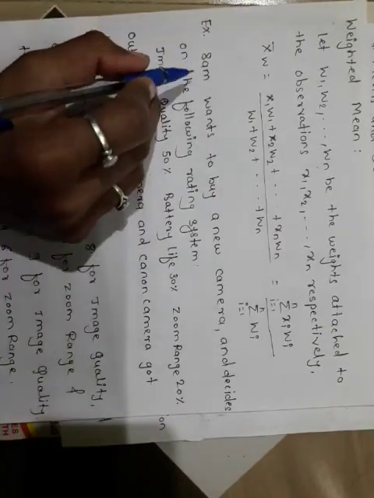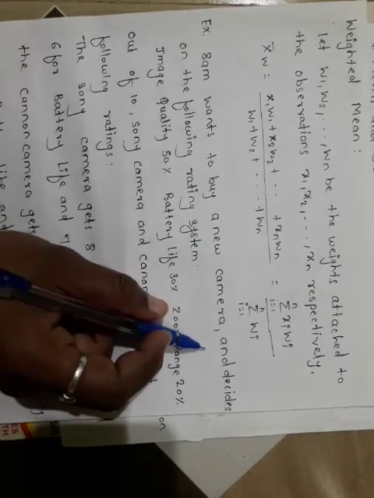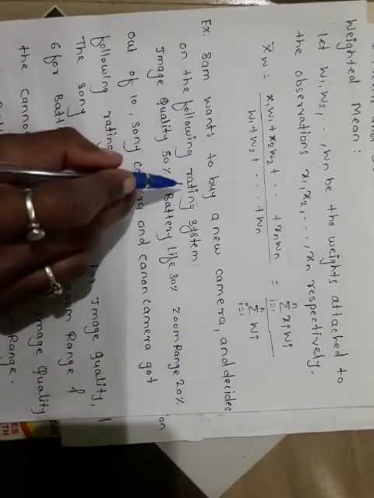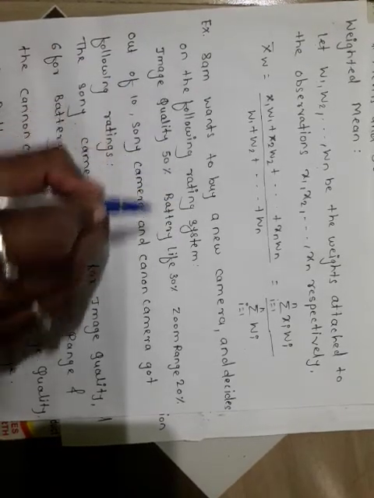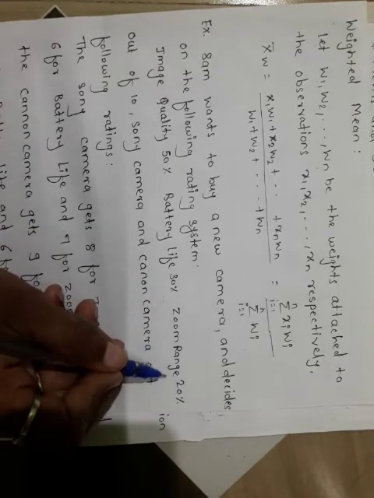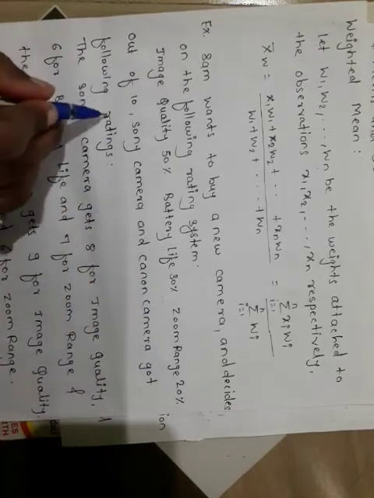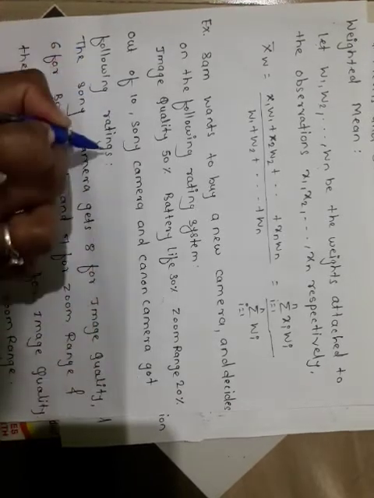First example: Sam wants to buy a new camera and decides on the following rating system. Image quality 50%, battery life 30%, zoom range 20%. Out of 10, Sony camera and Canon camera got the following ratings.